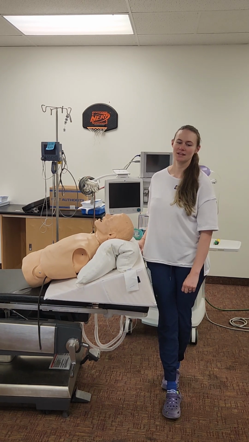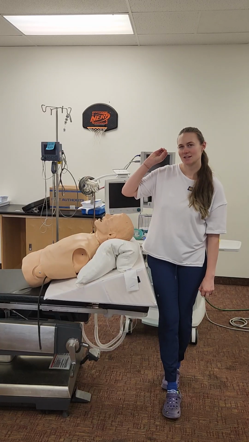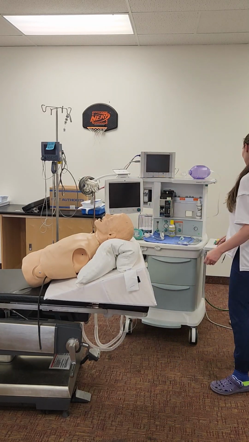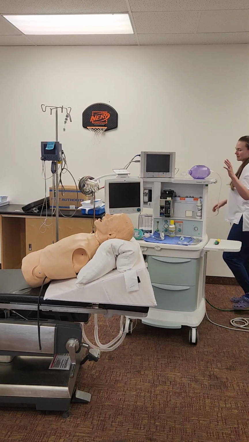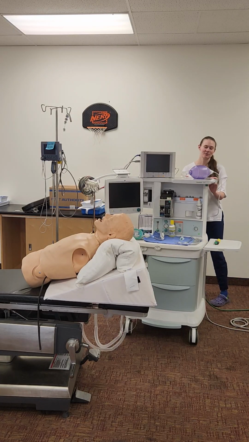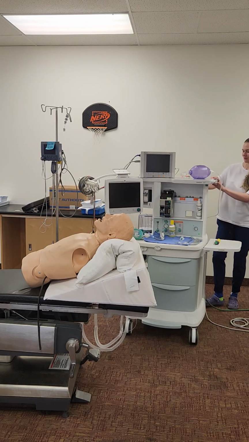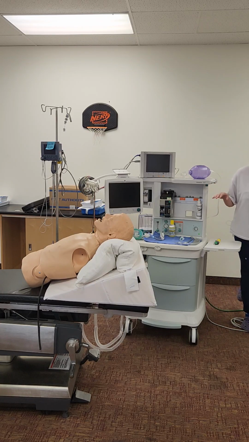The first thing I'm going to do is think about my patient and the procedure, and then go check my room. So I need to do a machine check. First, I'm going to make sure I have an ambu bag, and then I'm going to check my tank pressure. My nitrogen should be above 745. My tank oxygen should be above 1,000, and I should replace them if they're lower than that. And my pipeline pressure should be around 50 psi.